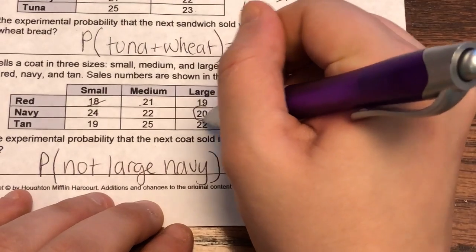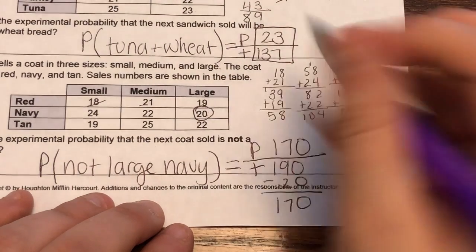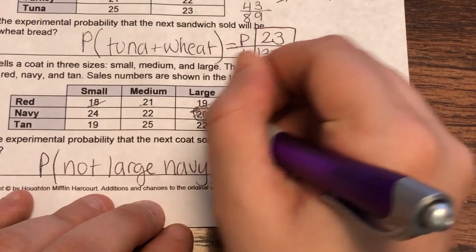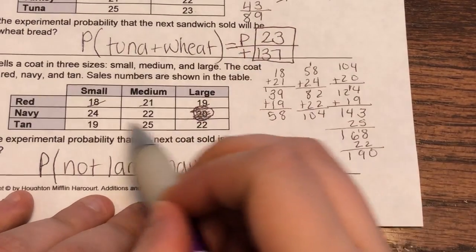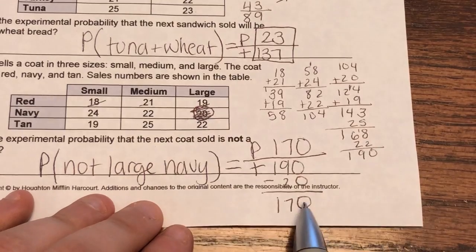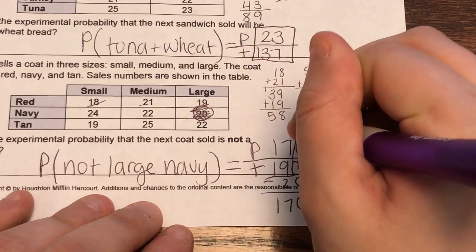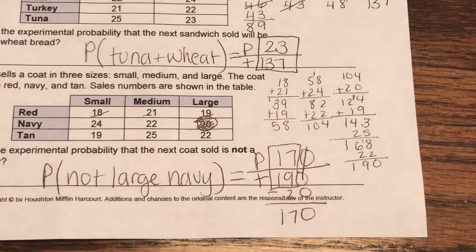And how I found that was my total minus large navy, because I don't want that one. If I had to add all those up, that would have taken even longer. Easy way to do it, 190 minus 20. Okay, cross out the zeros. Your answer is 17 out of 19. All right. Hopefully you got those 2.